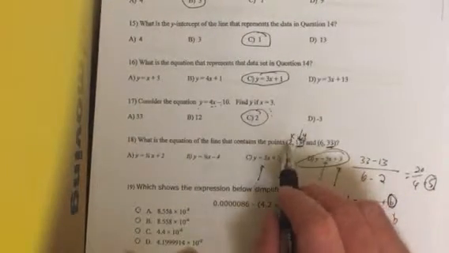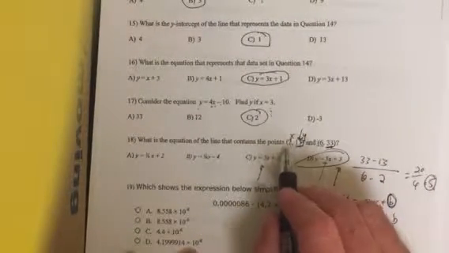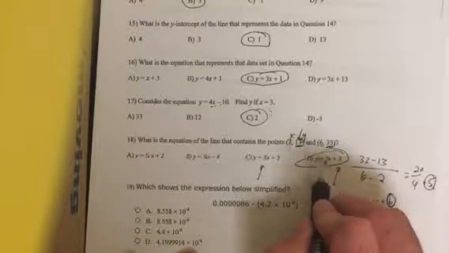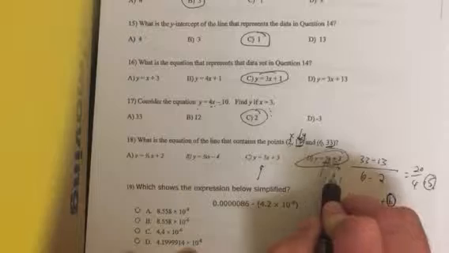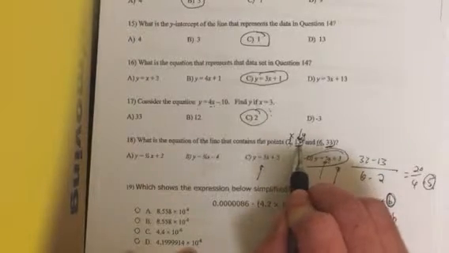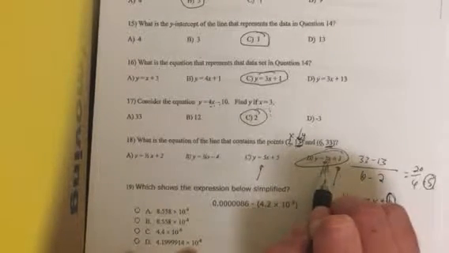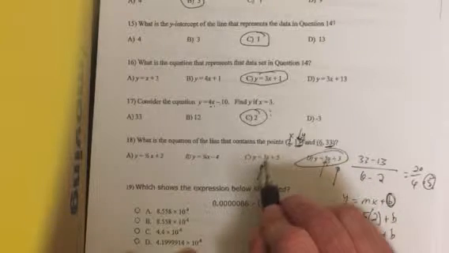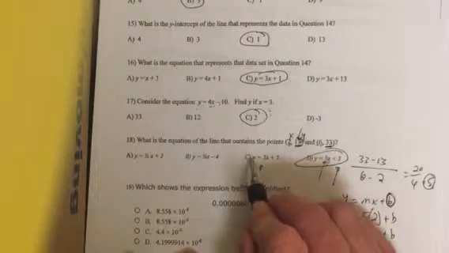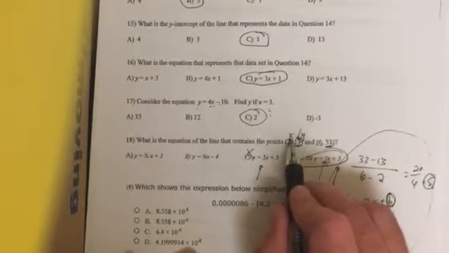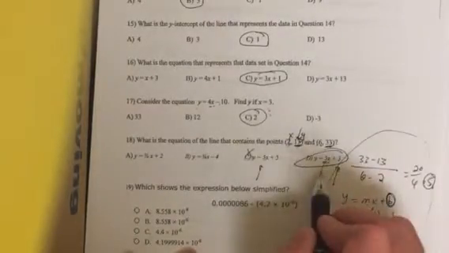Real quick, if I wanted to just plug and chug, I would say, what if I just put this in here? 5 times 2, that's x, is 10. 10 plus 3, does that equal 13? Yes. This one works. Watch this. If I do 5 times 2 is 10, plus 5, does that equal 13? No, so you could eliminate that. You could skip doing all of this work by just simply plugging in this point into the equations that they gave you, and it's a little bit less work.